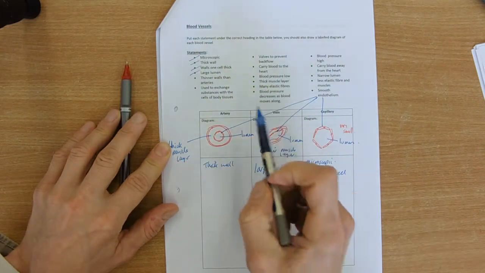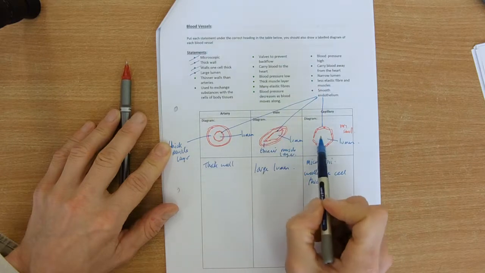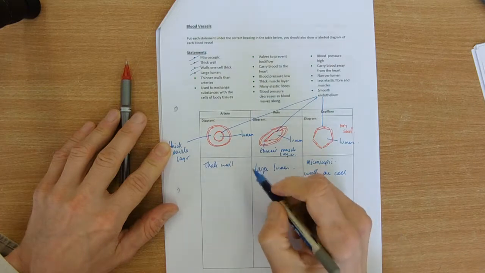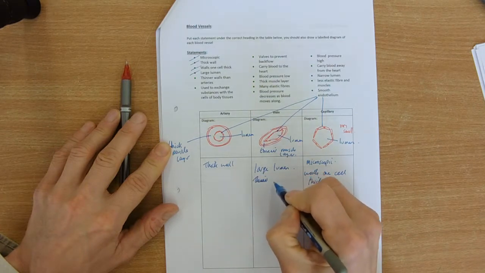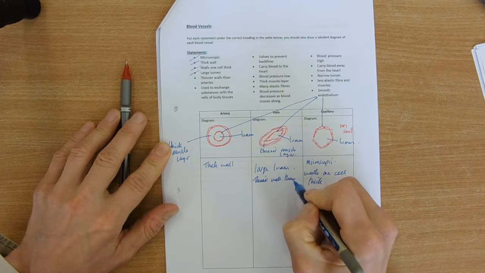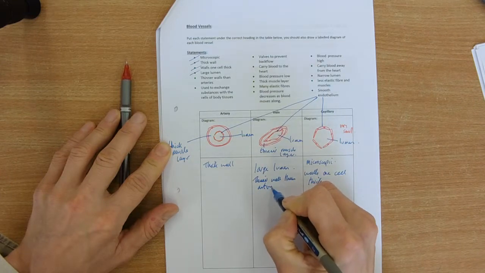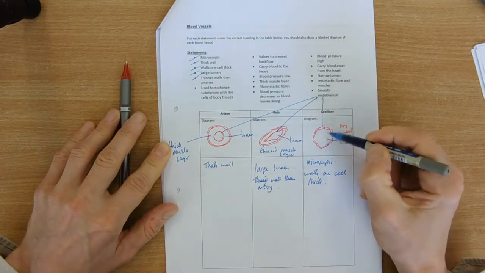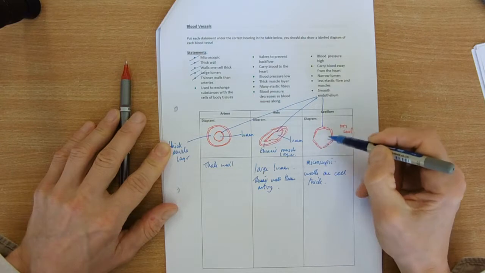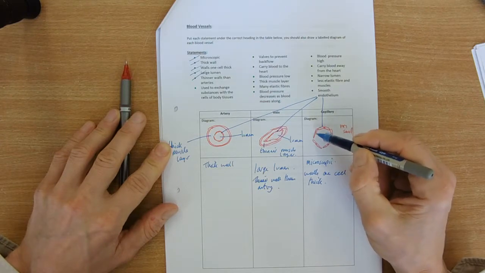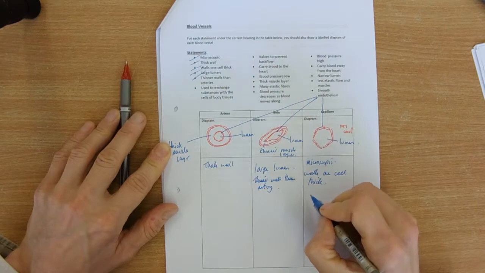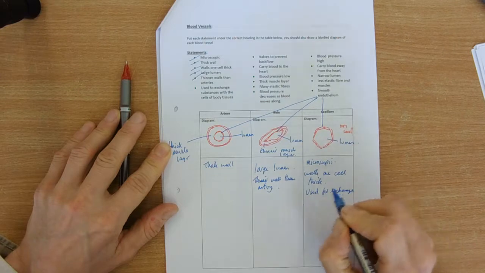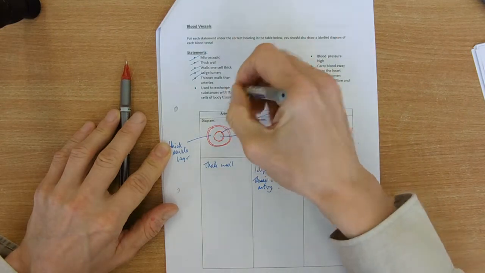Thinner walls than arteries. Well, the capillary and the vein, but I think it's really talking about the vein. So the vein has got a thinner wall than artery. Used to exchange substances. Well, this capillary is great for exchange because it's got this really thin wall that stuff can go across, like oxygen and CO2. So used for exchange of substances with body tissues.